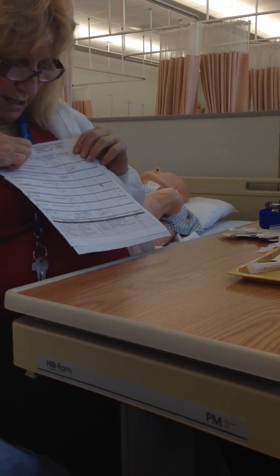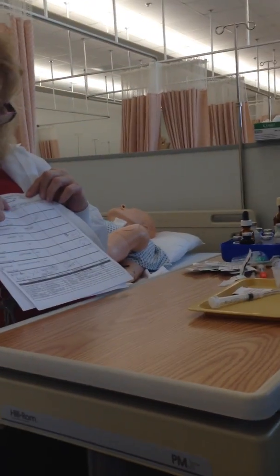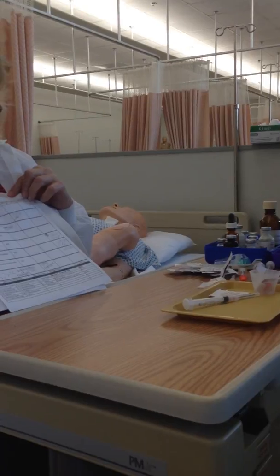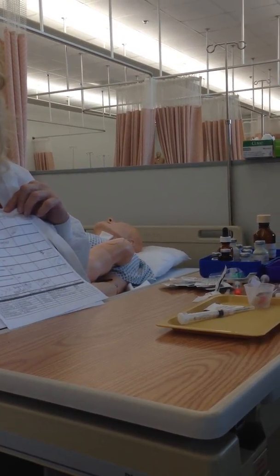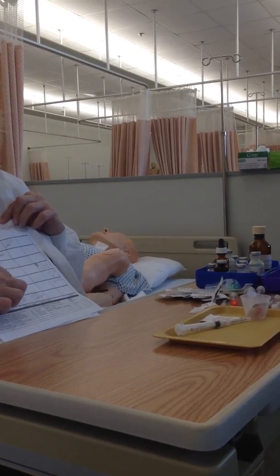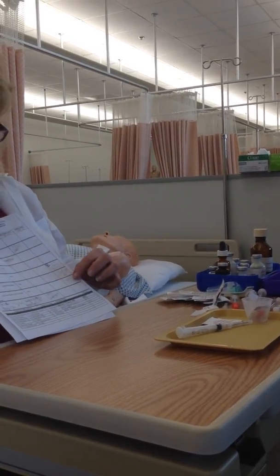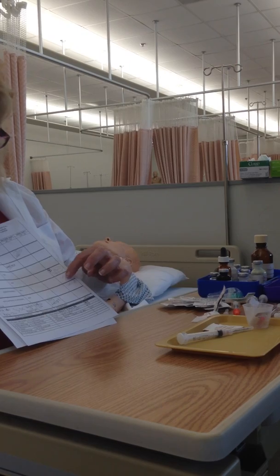This is the scheduled time it's to be given. This is the first shift, 7A to 3 p.m., 3 to 11, and 11 to 7. The Clafuran and the Cataflam were due at 6 o'clock in the morning, which happens to be on the night shift. So I'm going to write 0600.